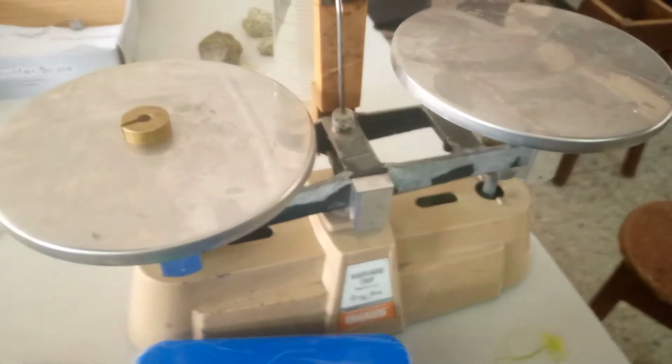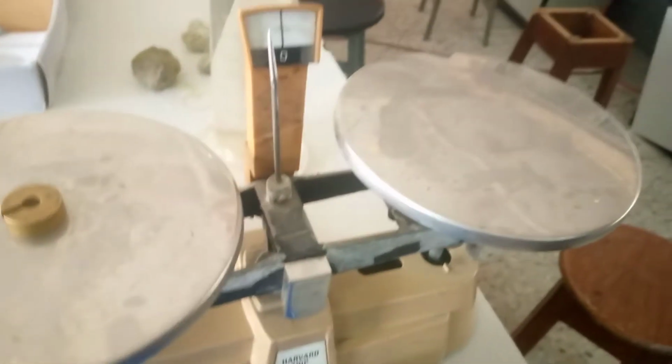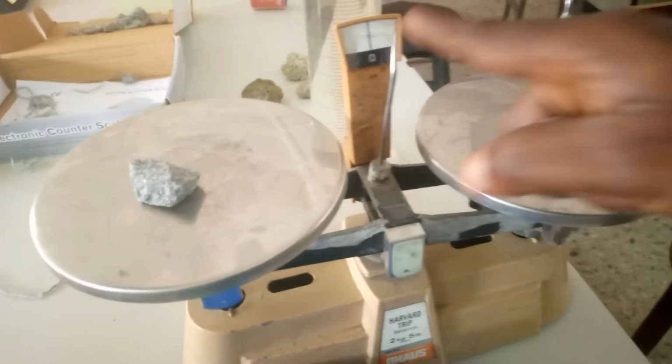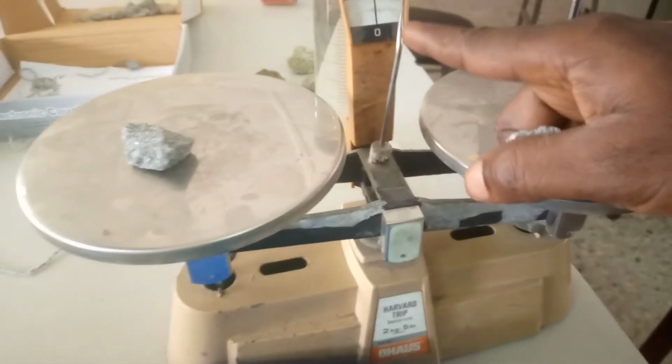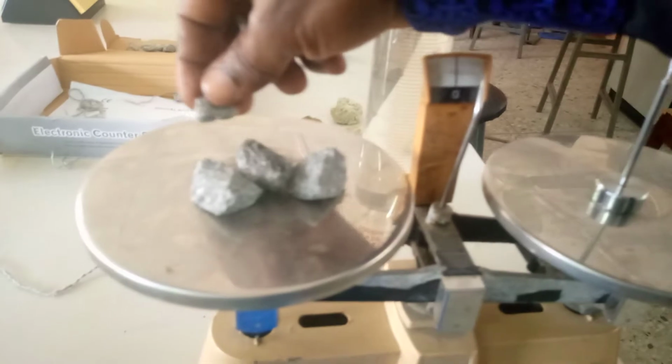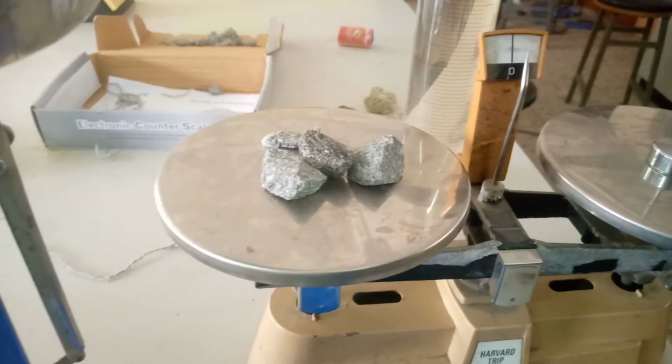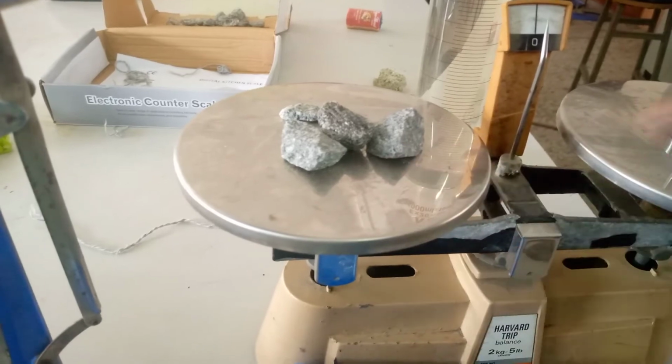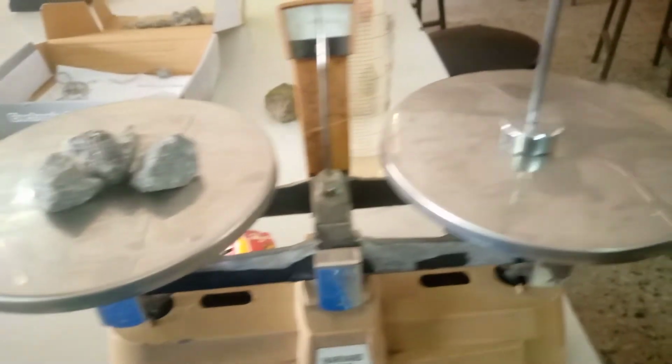Then this is another beam balance to measure mass as well. The difference is that you must have a standard mass that you want to compare with. This is a standard one, 50. You place it like this. Let's say I want to measure this stone. You put it, and it's not up to 50. Put another one, it's not up to 50. Put another one, and another one. So you can see that what is here is equal to 50 gram. That is how to use a beam balance.